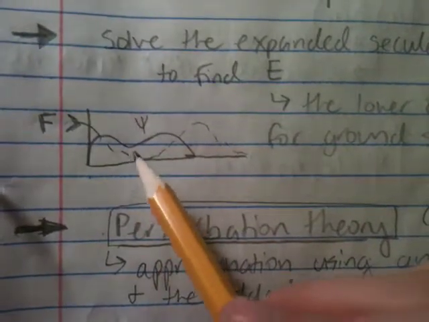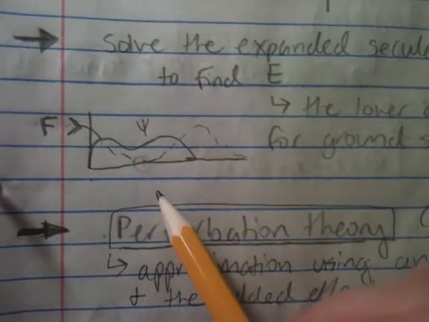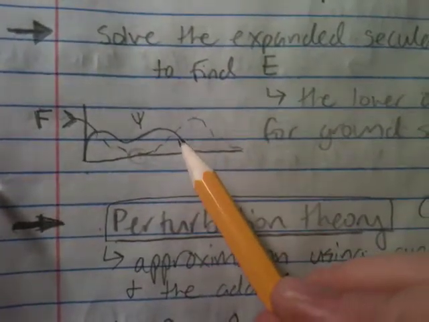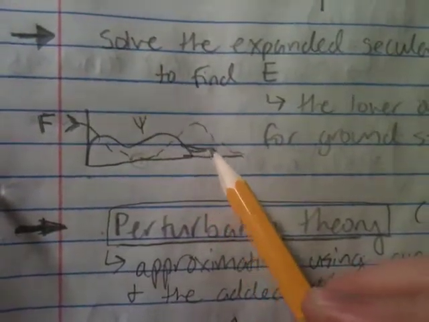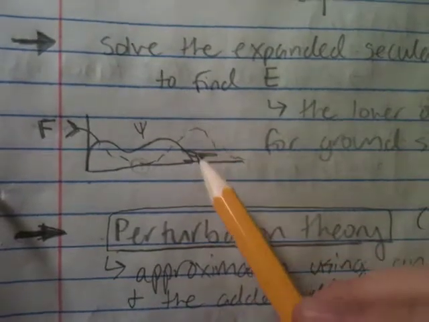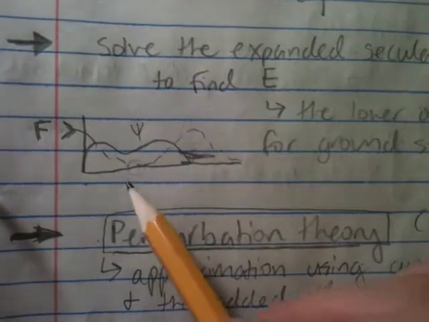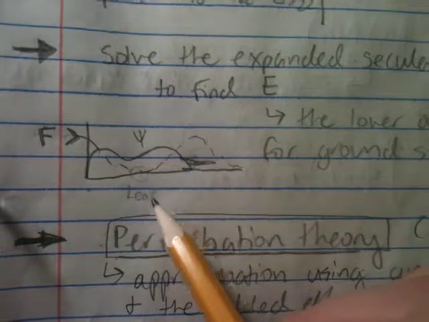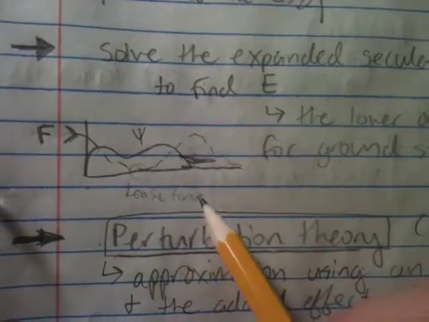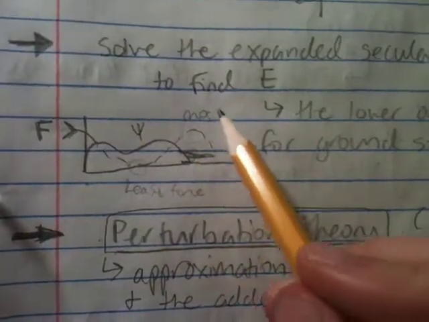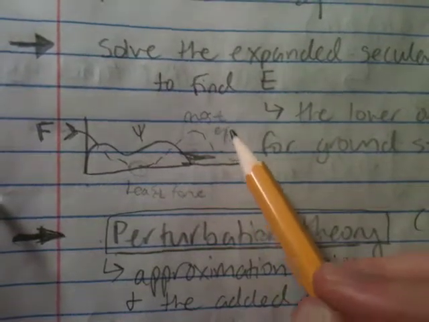So where it's zero, the force has no effect. Let's extend our wave function here. Where it's maximum, it's going to have the most effect right here. So least force effect, most effect.